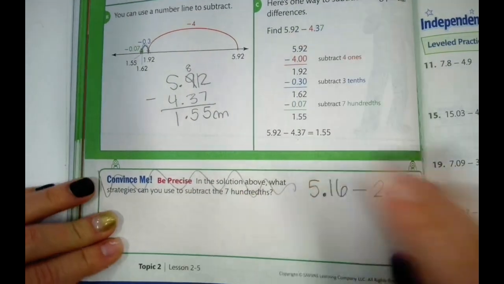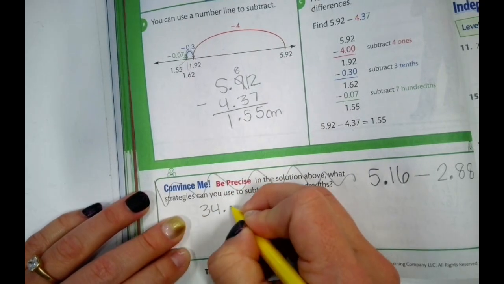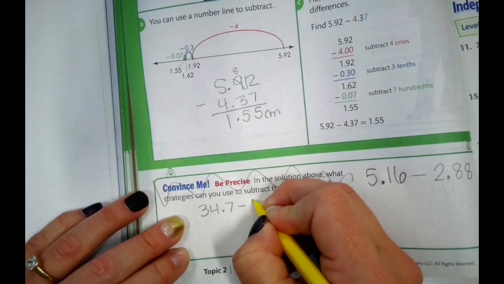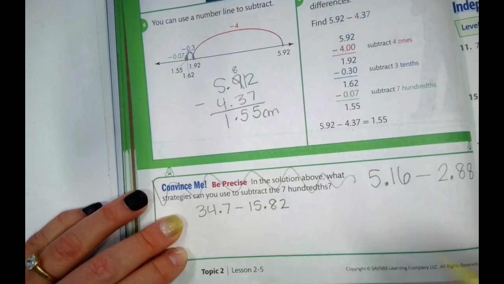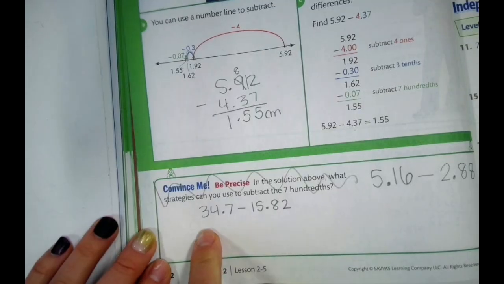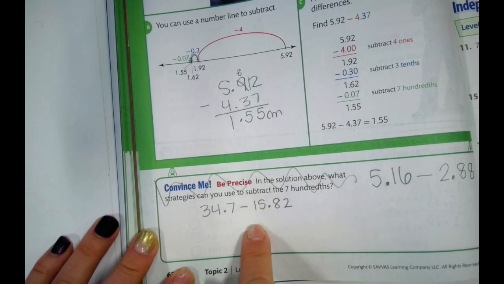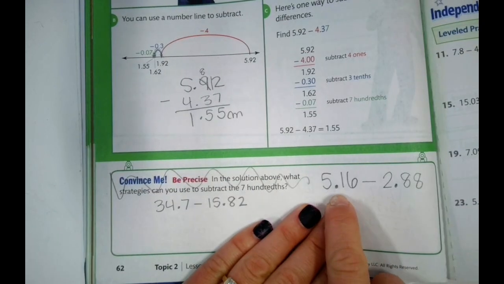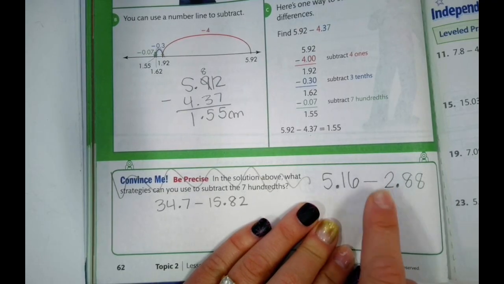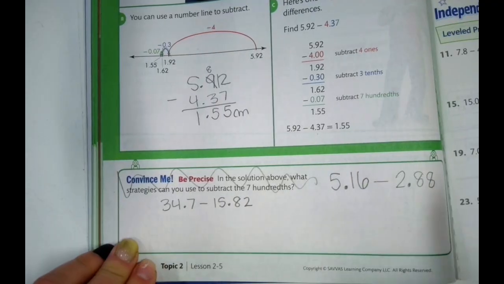I also want you to show me that you know how to annex. So let's do 34.7 minus 15.82. By the way, this is about 30 minus about 15, so it's going to be about 15. Or you could say about 35 minus 15 is close to 20. Over here, I have about 5 minus about 3. My answer is going to be about 2. So make sure that your answers make sense. Line it up, and come see me for the answer.